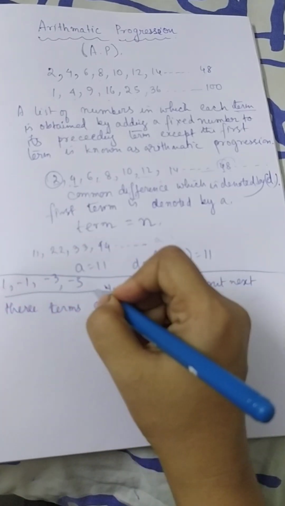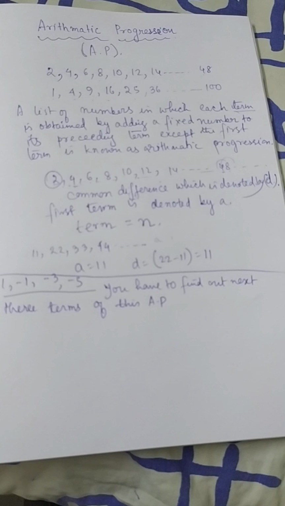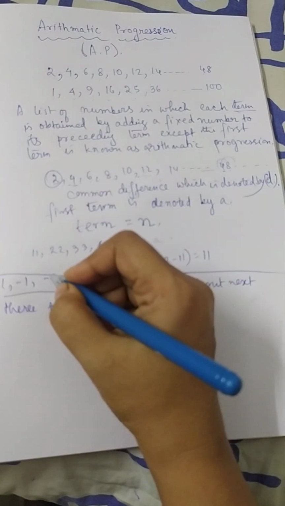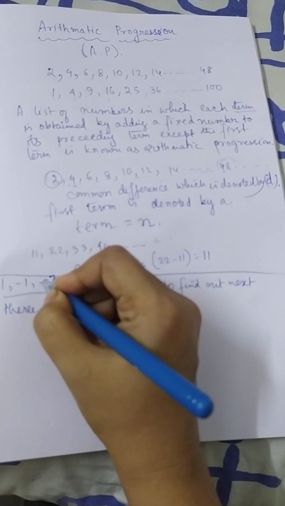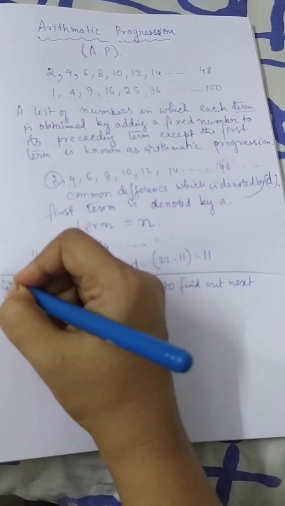That means our series has been given, that is 1, -1, -3 and -5, and we have to find out the next 3 terms, right?